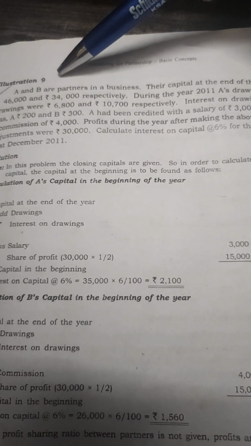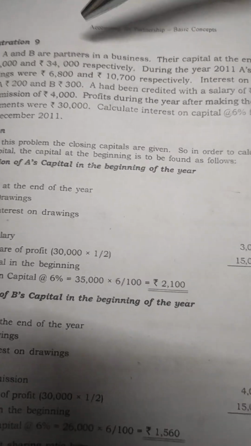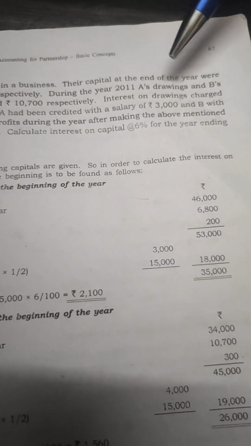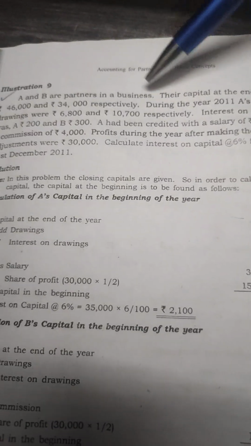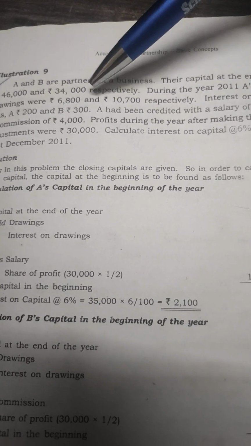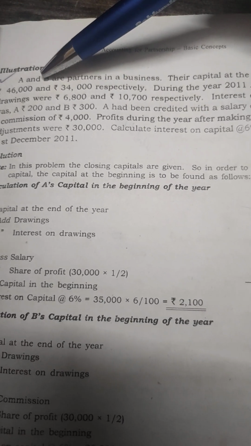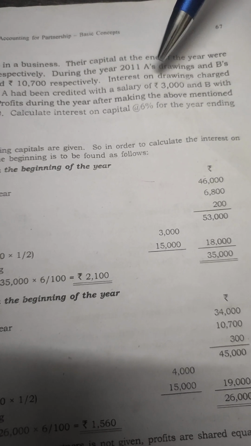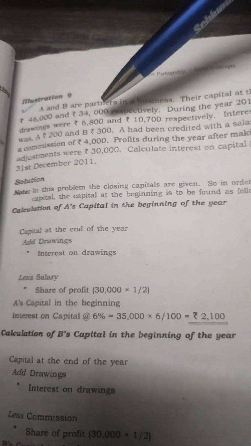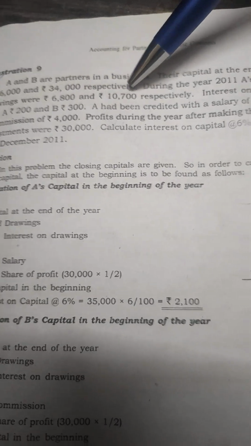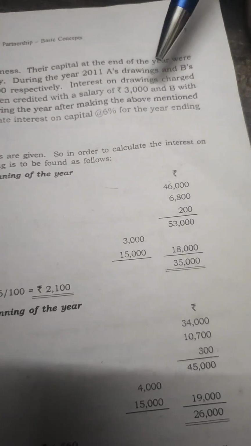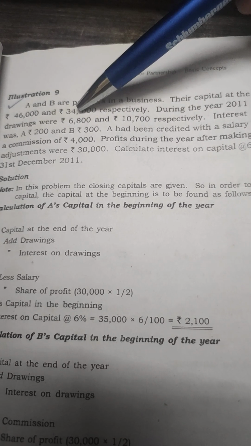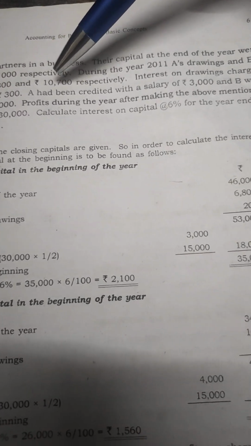In this problem, A and B are partners in a business. Their capital at the end of the year, the closing capital, is given as 46,000 and 34,000. During the year 2011, drawings of A and B are 6,800 and 10,700. Interest on drawings is given as 200 and 300.